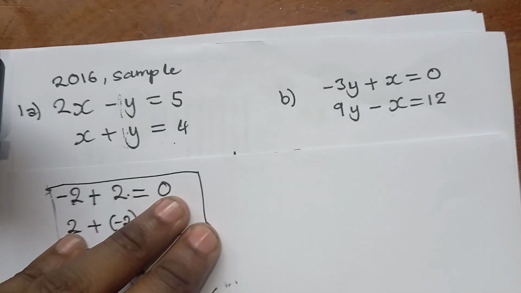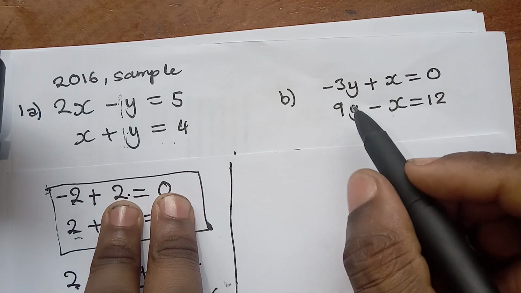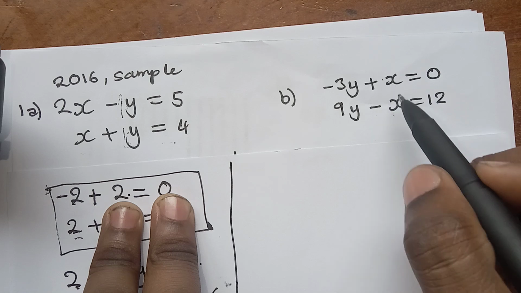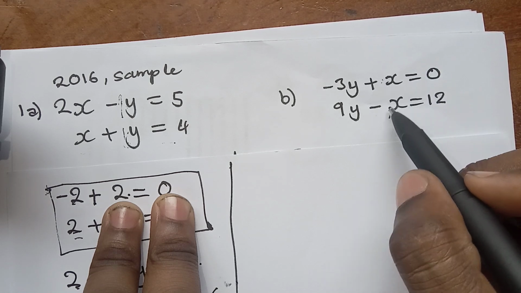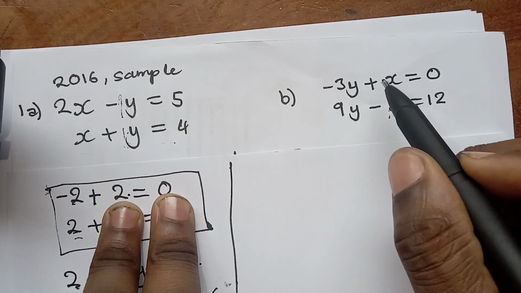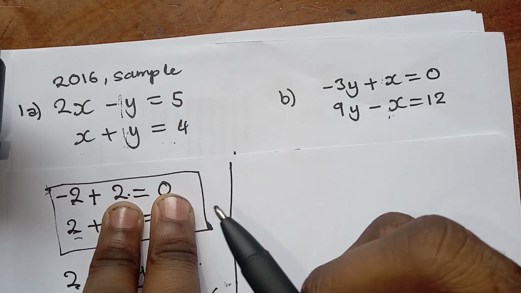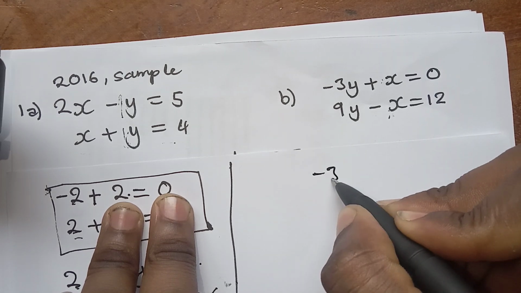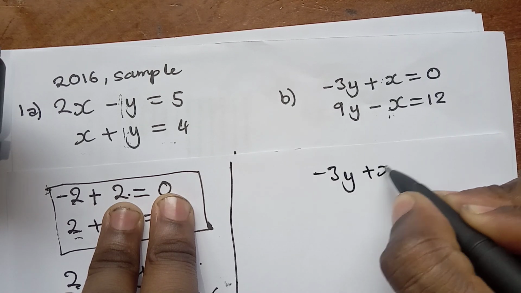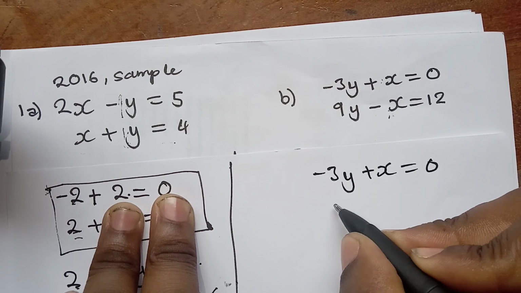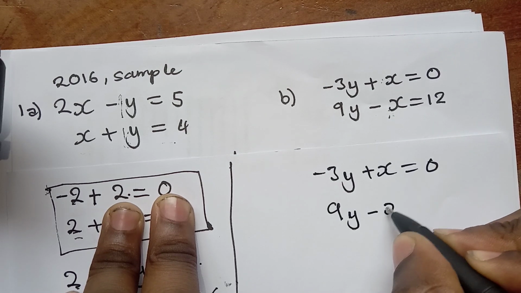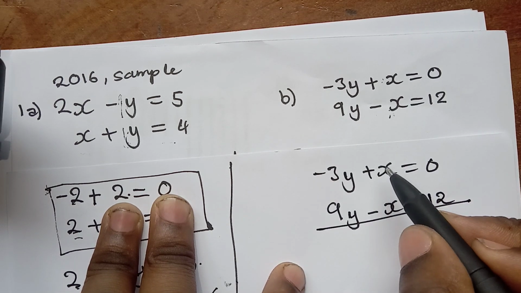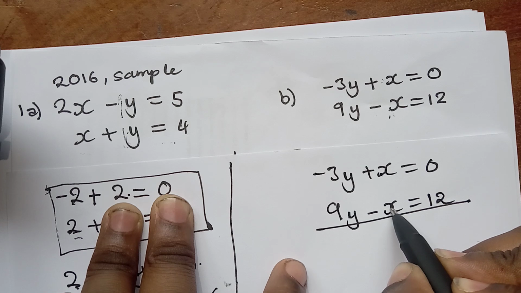And then next, we have this one here. This is a similar case. As you can see, we have the same coefficients of x, but different signs. So what you do here is you add the two equations together to eliminate one of the two variables. Okay, so remember, when I add this to this, I'll get a 0.